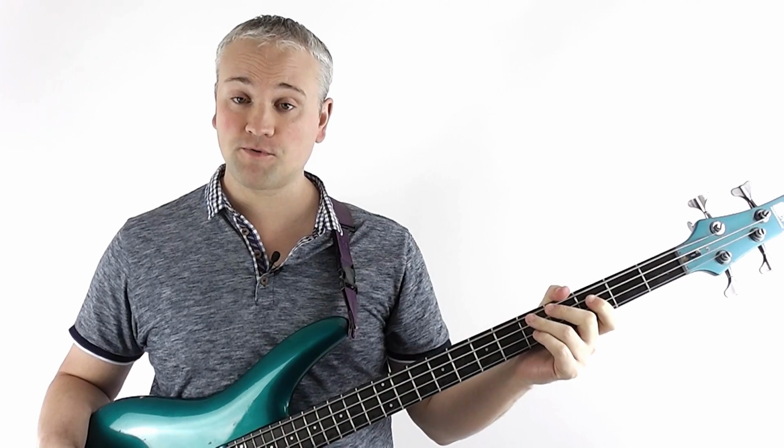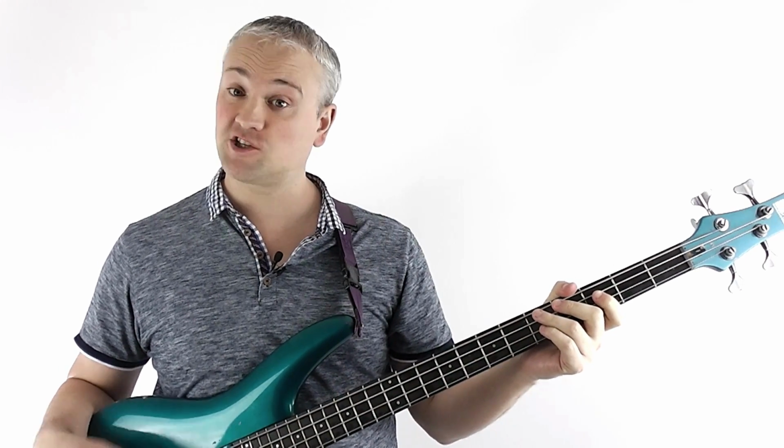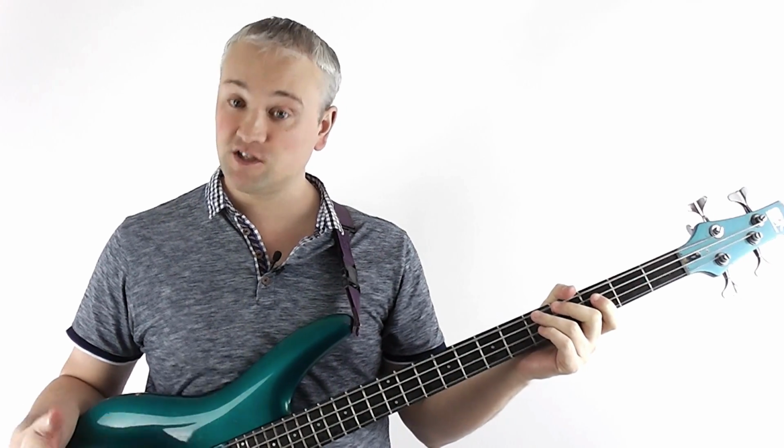So let's try that chord progression along with the backing track. So this is C, C over E, F and G.